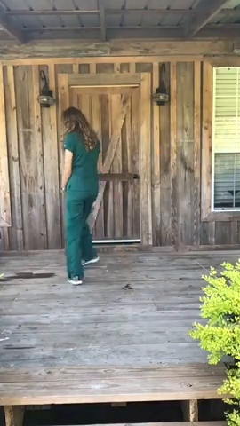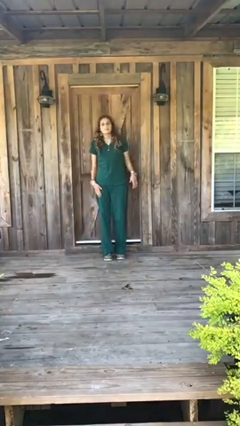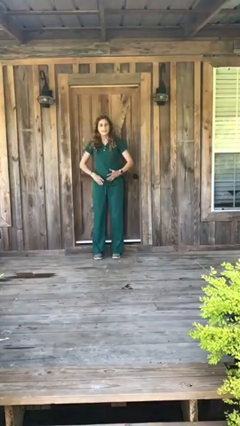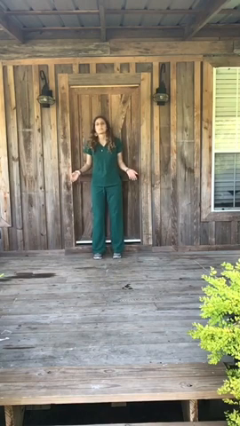So I'm going to demonstrate what this looks like. My right leg is going to be my affected leg. Again, they're not able to come up on the toes, so the gait would look something like this.